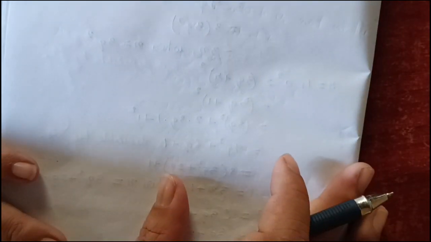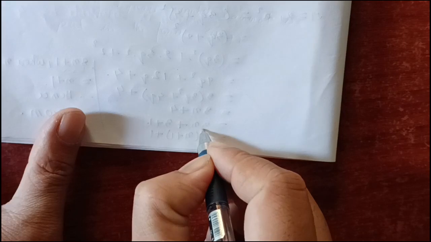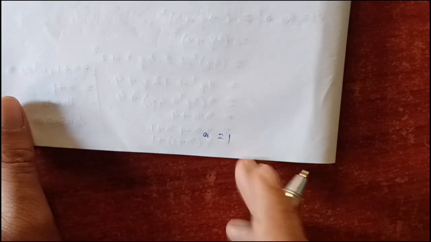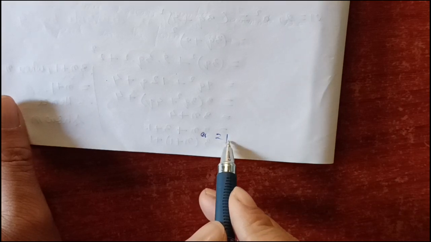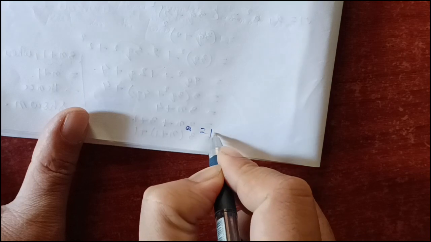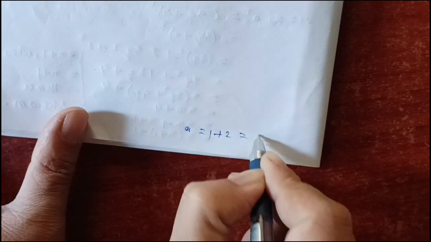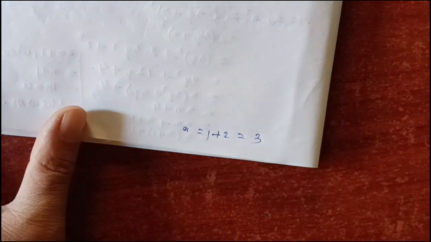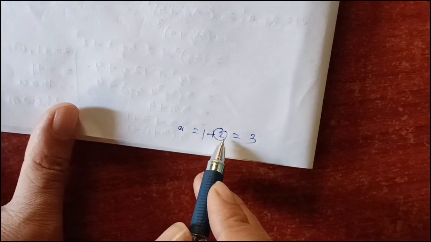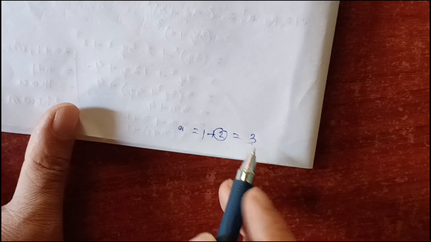Let me give you a very simple example. Suppose this a is 1. Since they say odd number, you know that 1 is an odd number. If you want to get the next odd number, if you add 2, we get 3. So we should add an even number if we want to get the odd number.